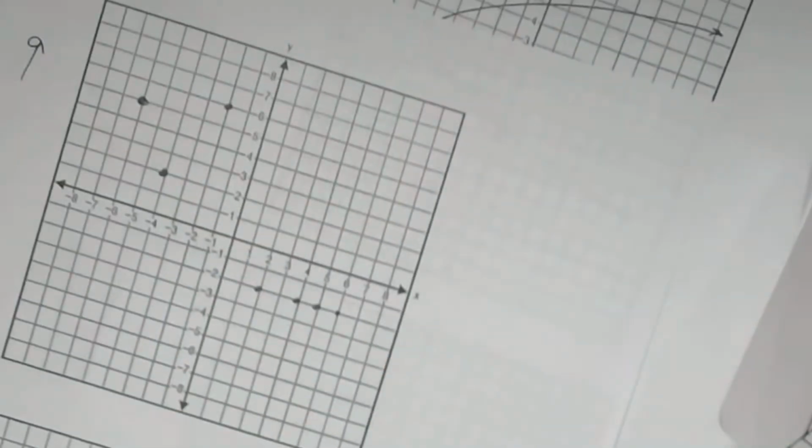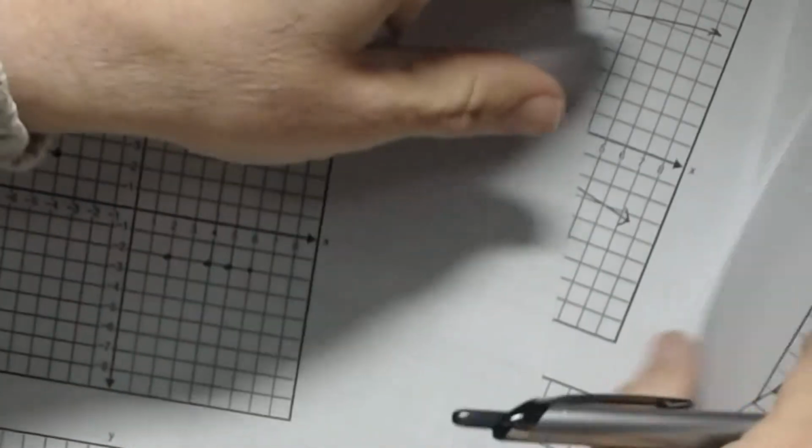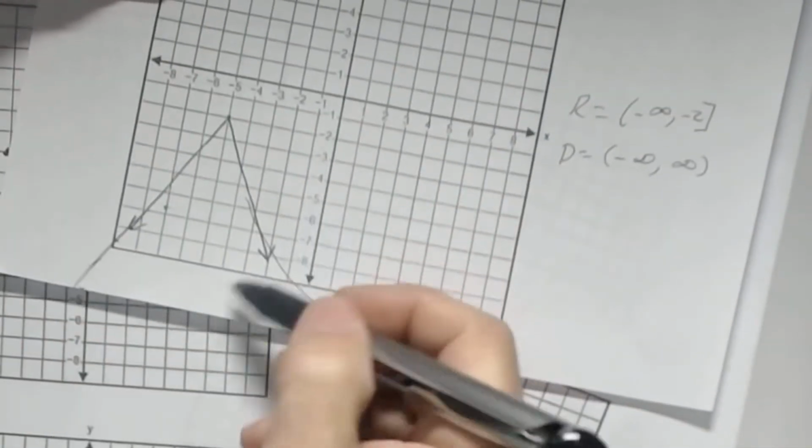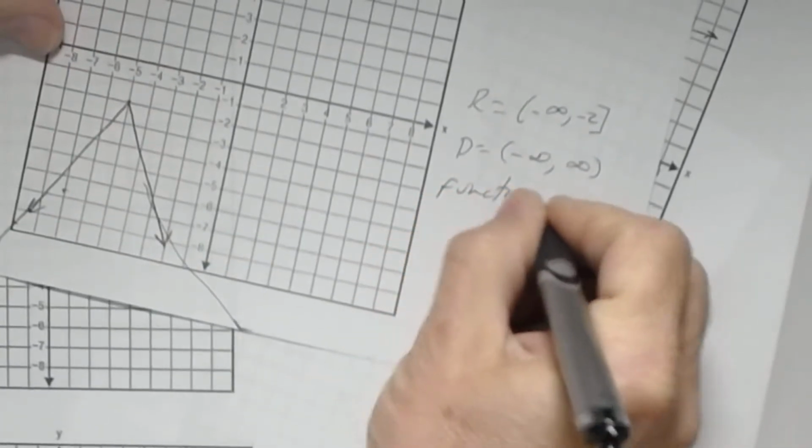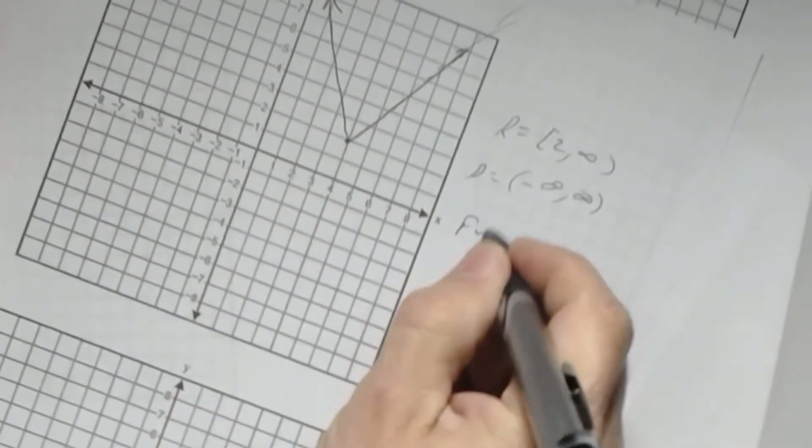Okay. Now, the ones we just did, those relations were a set of finite or infinite points? Infinite. Number 9, oh, and I forgot to answer the other part of the question. The other part of the question was for you to determine whether it was a function or not. So let's go back and answer this. Is this a function? Yes, because it passes the what? Vertical line test. So it's a function. It passes the vertical line test. Is this a function? Yes, function.